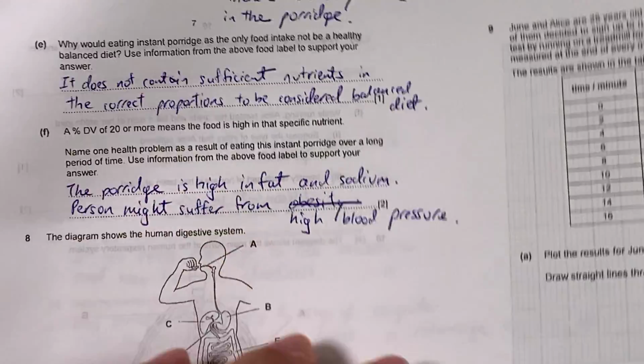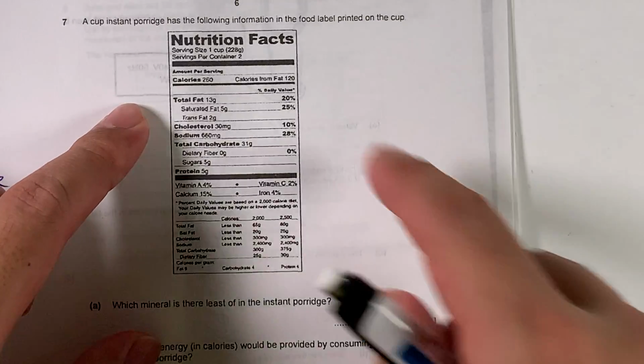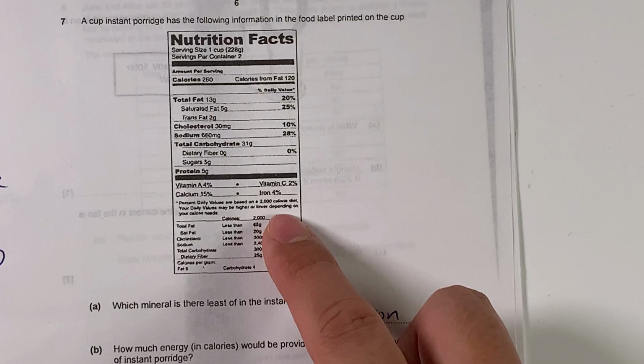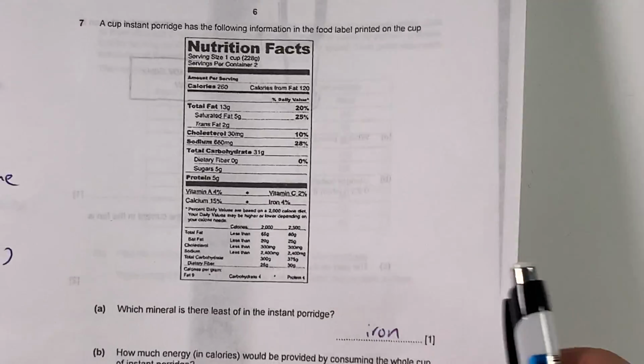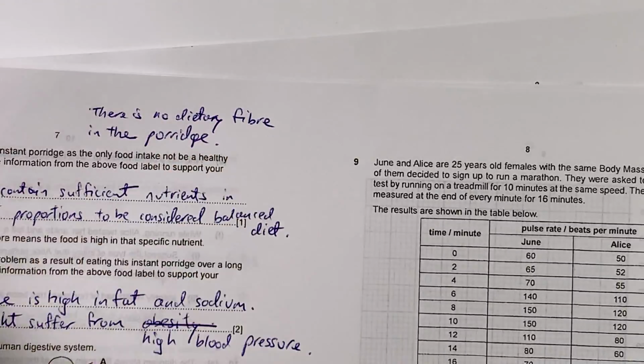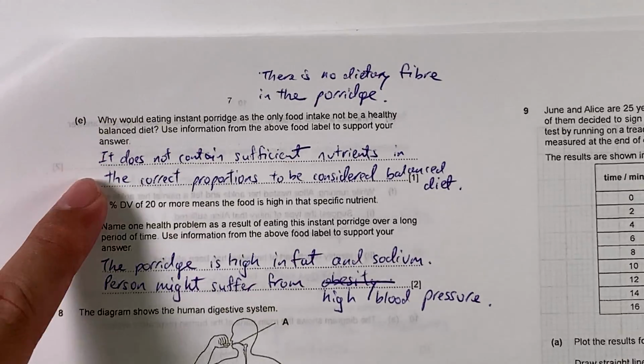But if you look at the nutrition table here, you notice that quite a number of things are not there, one of the main things being dietary fiber. So the focus here is the dietary fiber. There is no dietary fiber in the porridge, and therefore it is not a balanced meal.